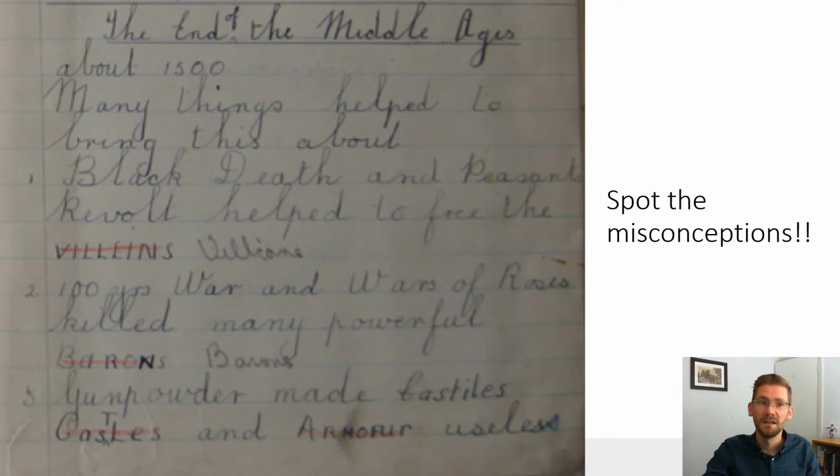Okay, so for me, big things here. The end of the Middle Ages, about 1500. Big problem number one, this kind of idea that the Middle Ages is a distinct period rather than something that we usefully use to characterize. That's a massive problem here. The Middle Ages somehow ended and then we jumped into, I don't know, the Renaissance or the early modern period or whatever they would have called it in Irene's school. That happened about 1500. So there's this idea that the Middle Ages just kind of stops and another thing starts. That things helped to bring it about.